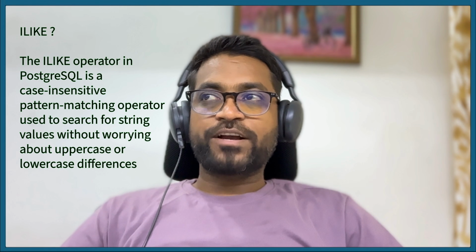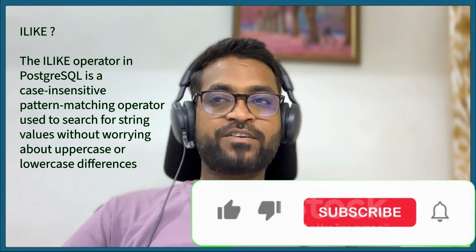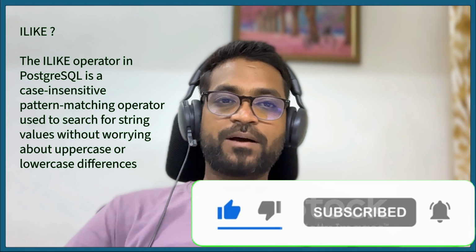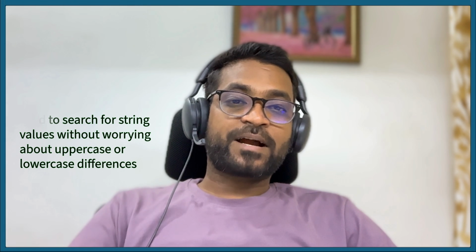For example, if the employee name is stored in the table as Amit Sharma and we search using LIKE with amit in lowercase, the LIKE operator will not return any data, because it matches exactly whatever we apply in the pattern. To solve this problem, PostgreSQL provides the ILIKE operator, which performs a case insensitive search.